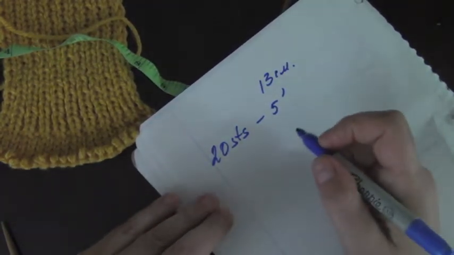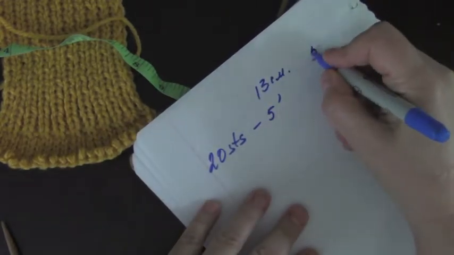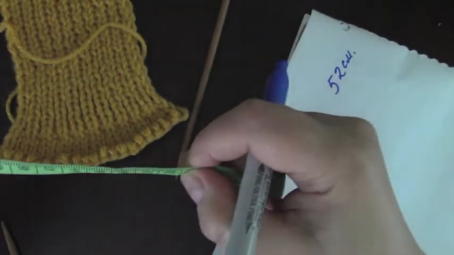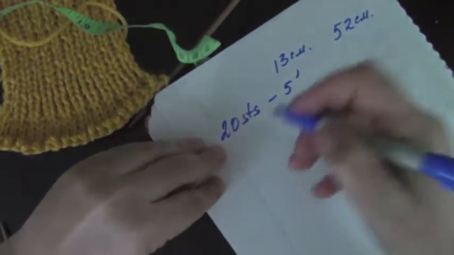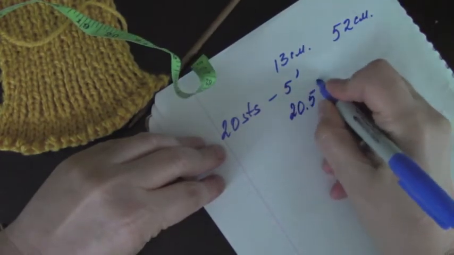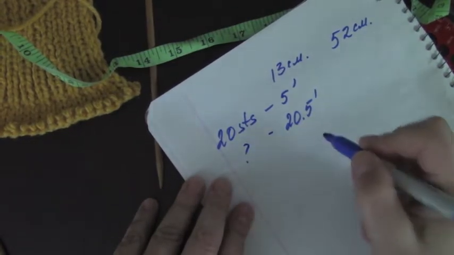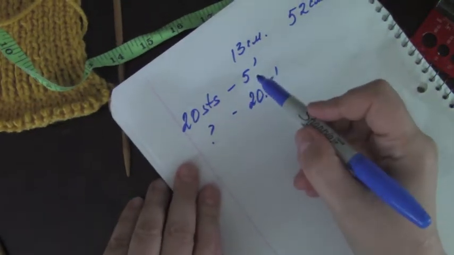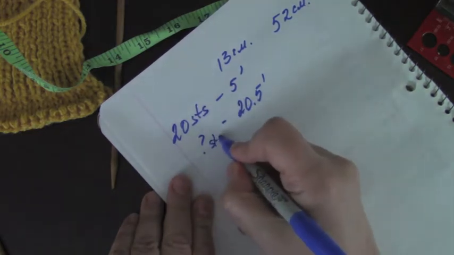Now, my circumference of the head, for example, is 52 centimeters, or I will check how many inches it is. 52 centimeters are 20.5 inches. And how many stitches I need for 20.5 inches? Make sure you write measurement under measurement and stitches under stitches, right?